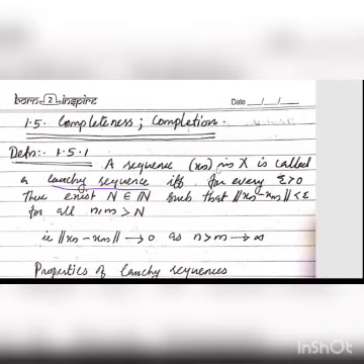A sequence xn in X is called a Cauchy sequence if and only if for every epsilon greater than 0 there exists some N belonging to the natural numbers such that norm of xn minus xm is less than epsilon for all n, m greater than N. That is, norm of xn minus xm converges to 0 as n, m tends to infinity.